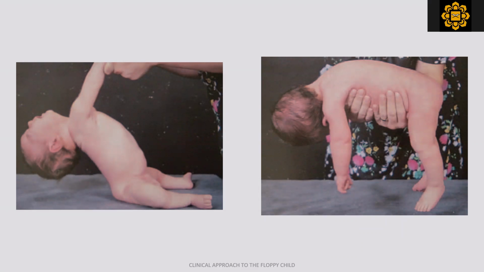I think you guys know dolls, particularly the sisters. When you hold the doll, the doll doesn't have any significant joint or any tone to help ensure its limb is in a fixed position. For example, the Annabelle doll. So that's what we describe as the rag doll presentation, the finding.